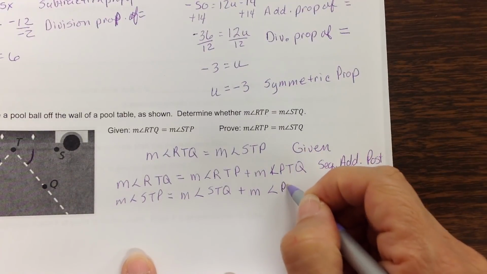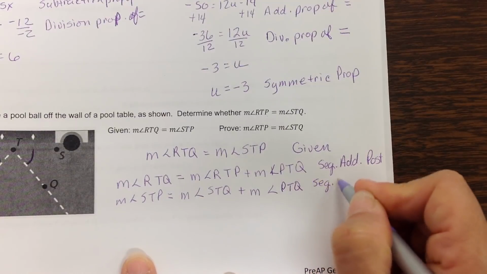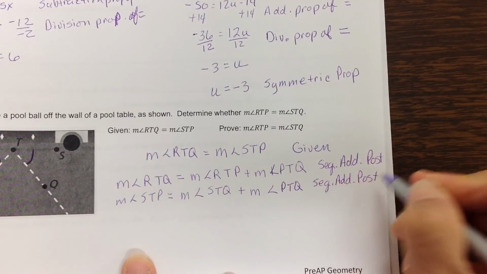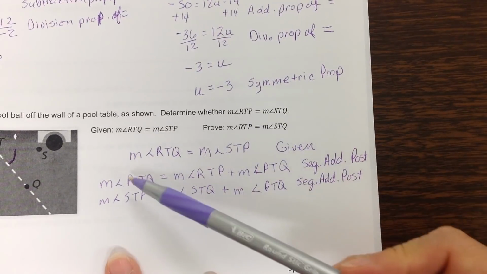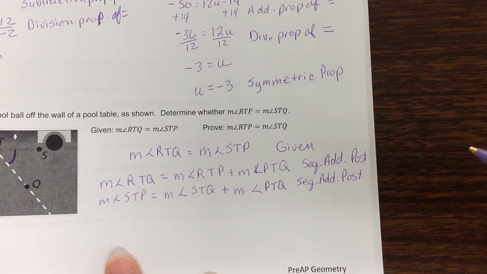And again, that is my segment addition postulate. Okay, I can say this because of this.